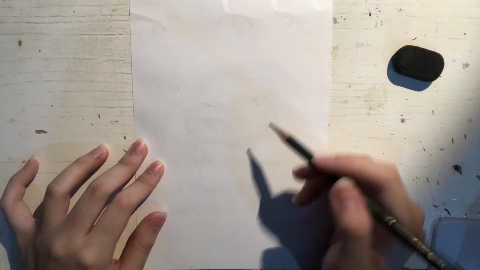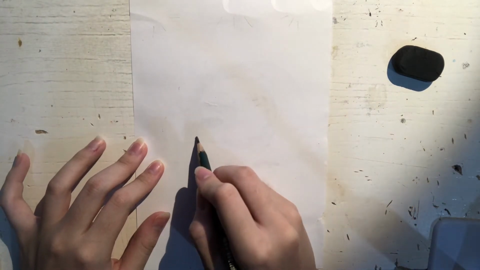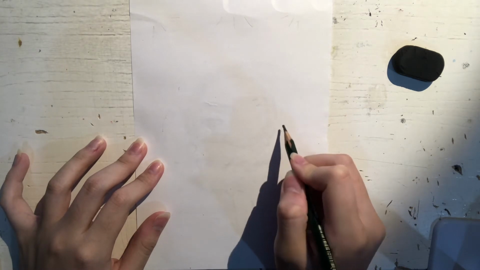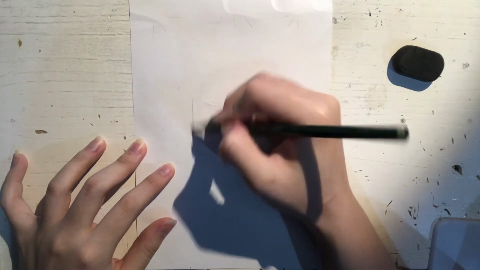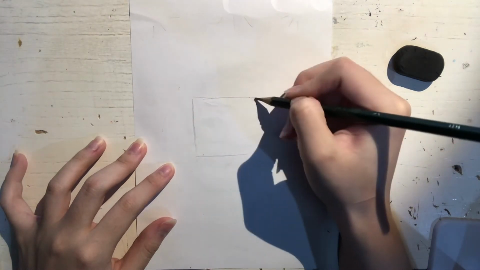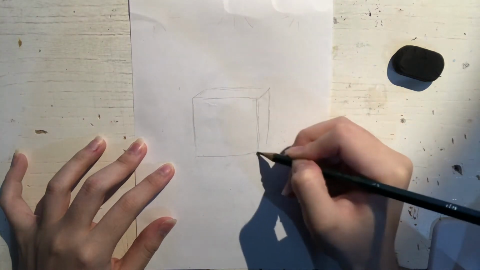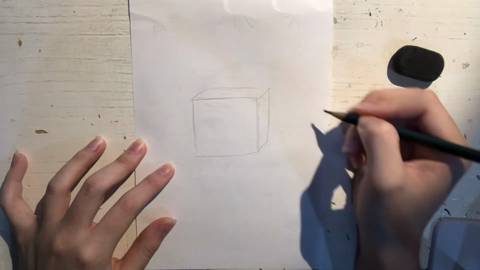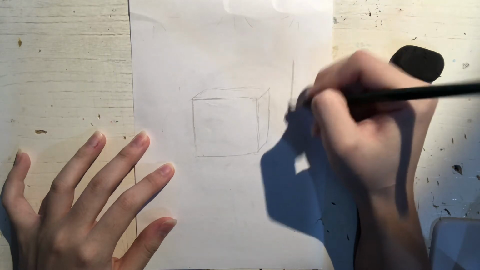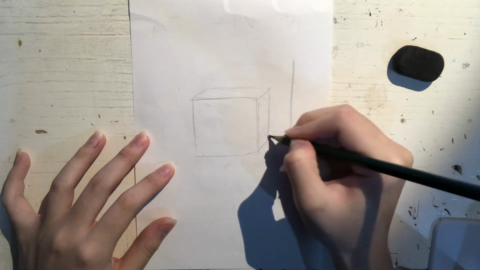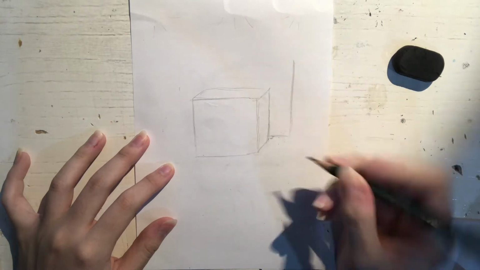So let's talk about spacing. Spacing is also very important, because the closer an object is to something, the more vivid the shadow is. Let's say I have a square, just any square, some sort of cube or box, and there is a wall right behind it, and the spacing is only a small bit.